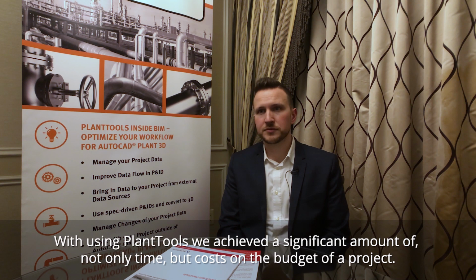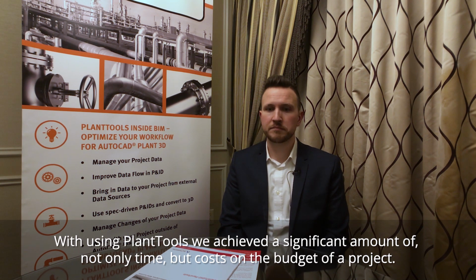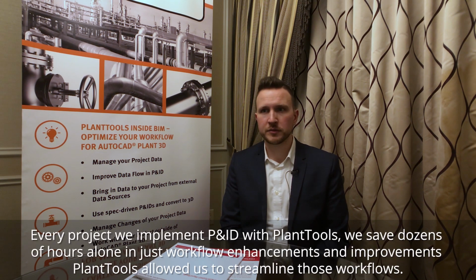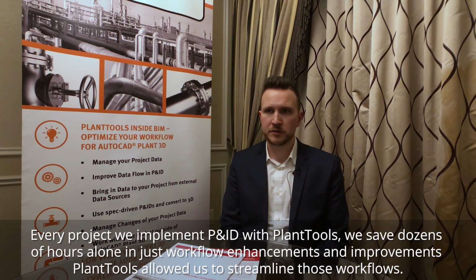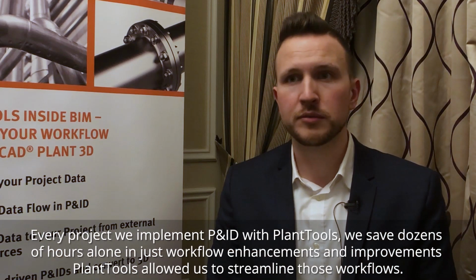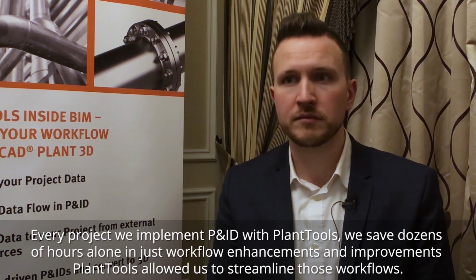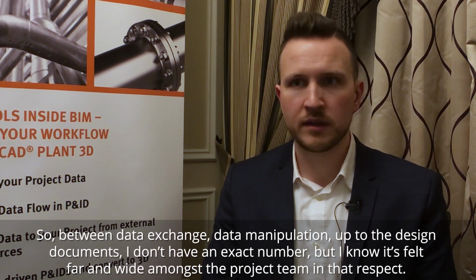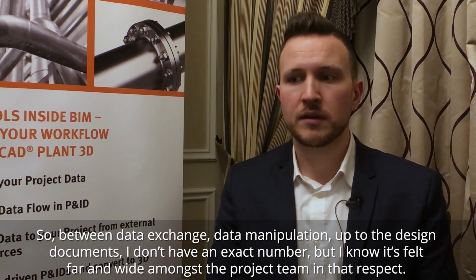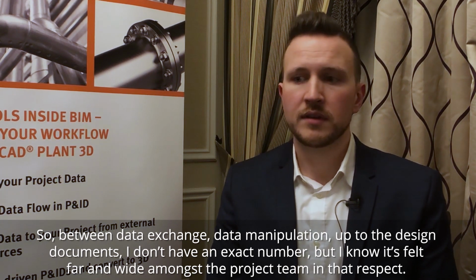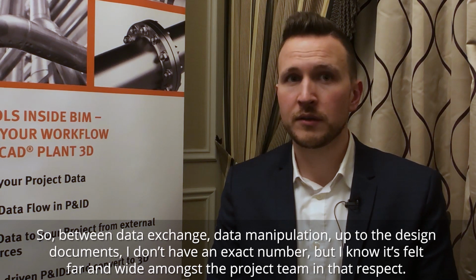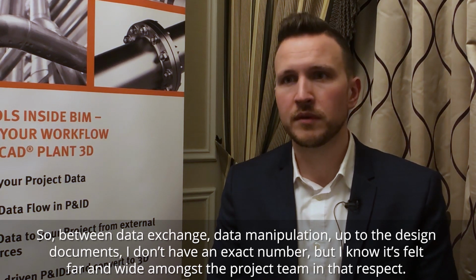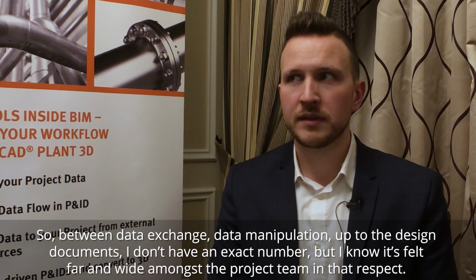With using Plant Tools, we've achieved a significant amount of not only time but cost on the budget of the project. Every project we implement P&ID with Plant Tools, we save dozens of hours alone in just our workflow enhancements and improvements that Plant Tools have allowed us to streamline those workflows. So in between data exchange, data manipulation, up to the design documents, I don't have an exact number, but I know that it's felt far and wide amongst the project team in that respect.